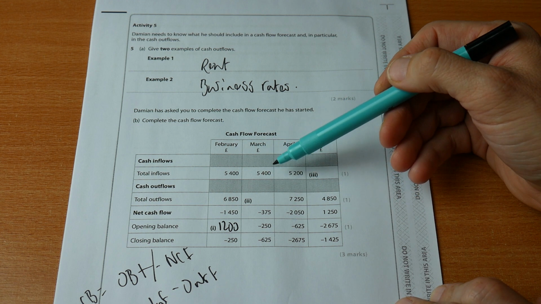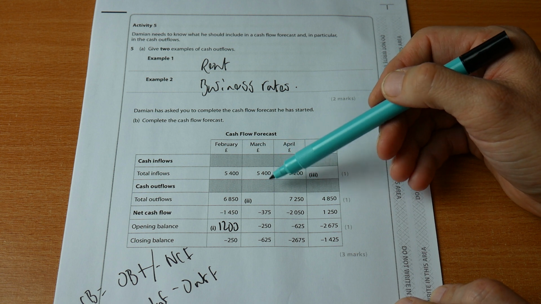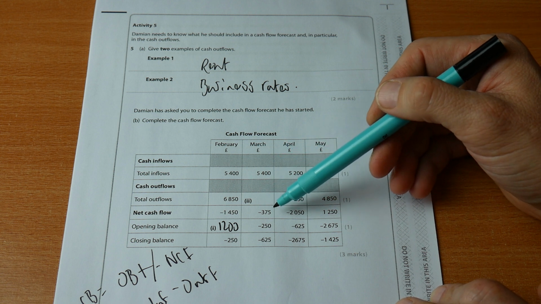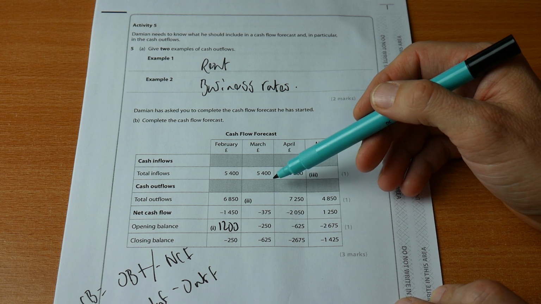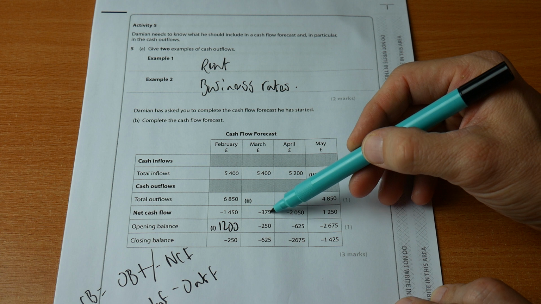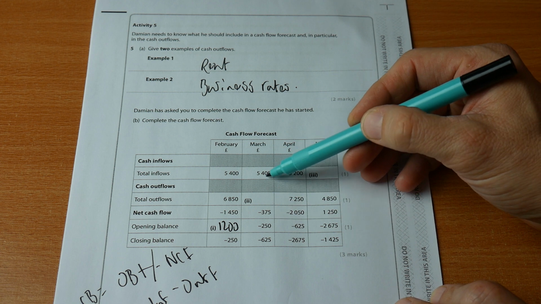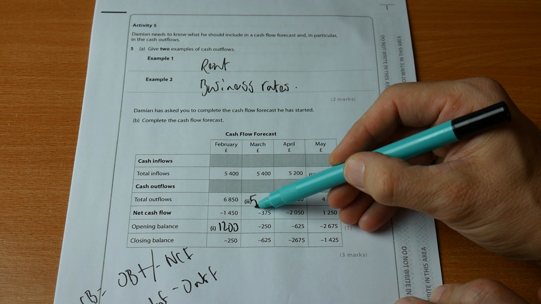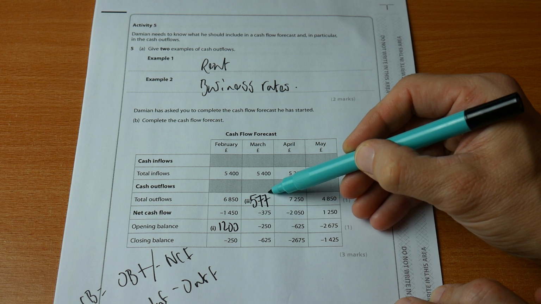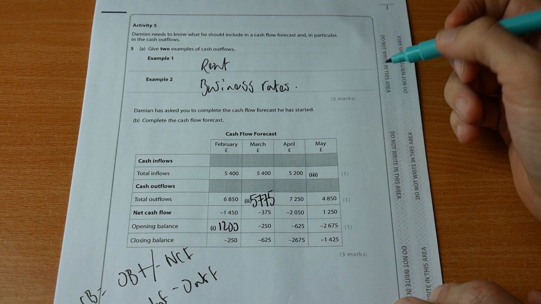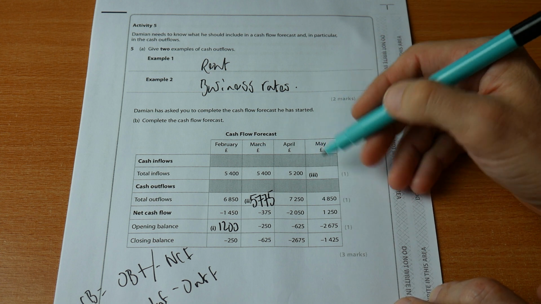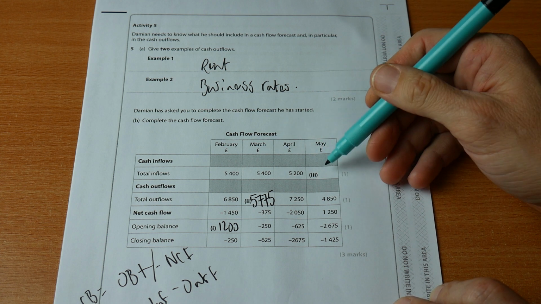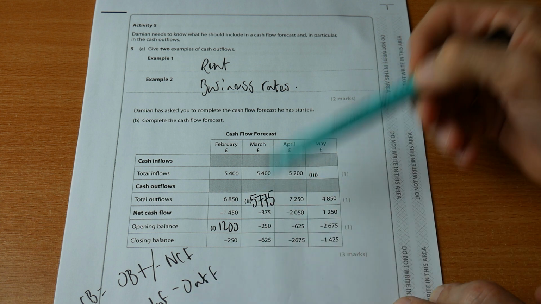We can see that that's positive 5,400, but this net cash flow is 375, so we can see therefore that it's going to have to be 375 added on to 5,400, so that would give us 5,775. There it is. And then when it comes to total inflows, here exactly the same sort of approach.